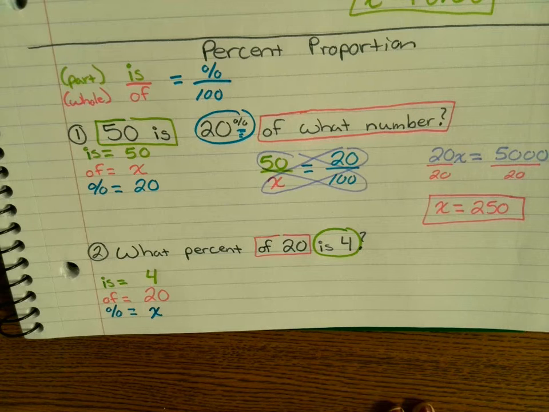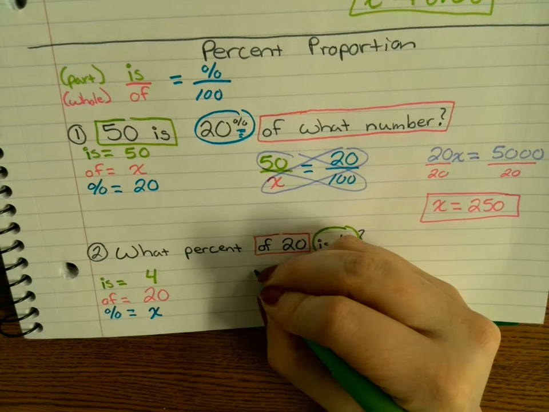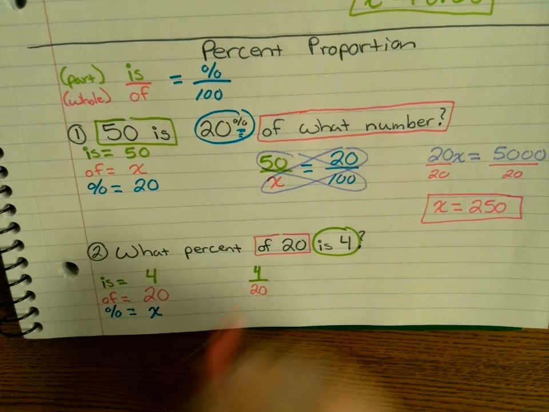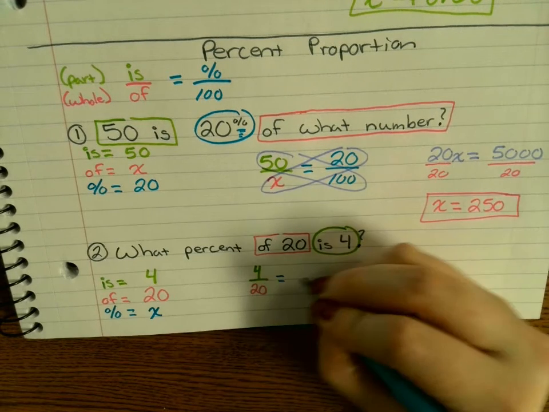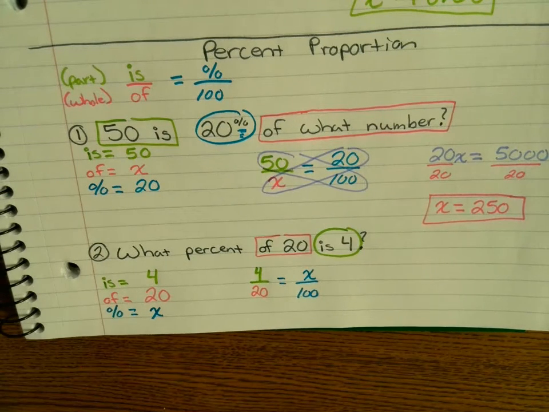Then we just set it up into our proportion. Is over of, percent over 100. So we're going to put 4 over 20 is equal to X over 100. 4 over 20 equals X over 100.